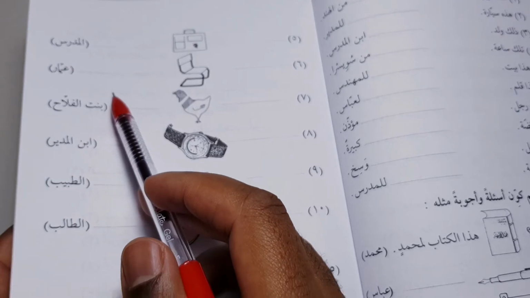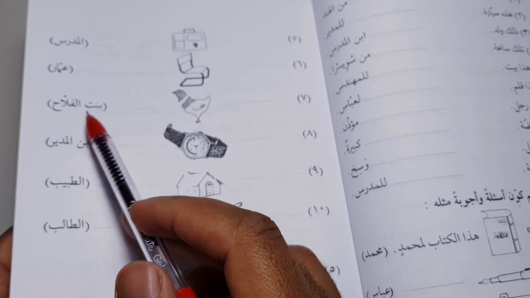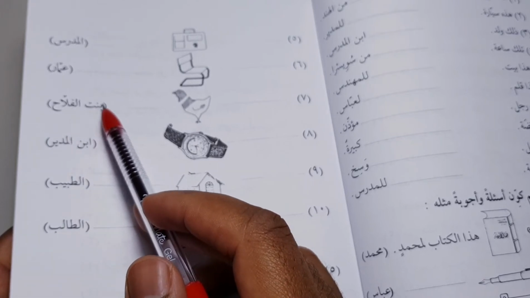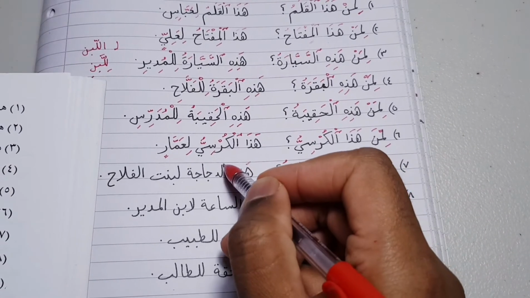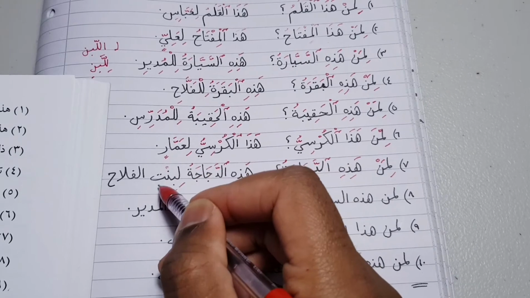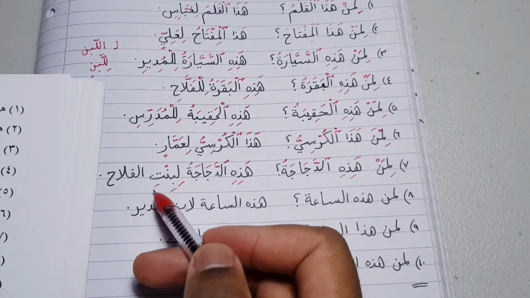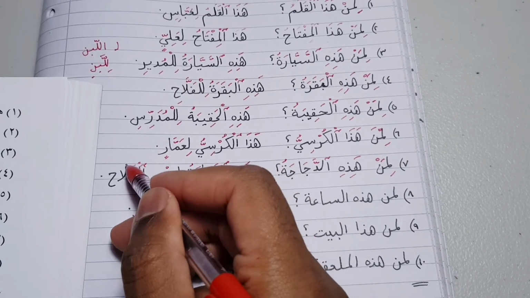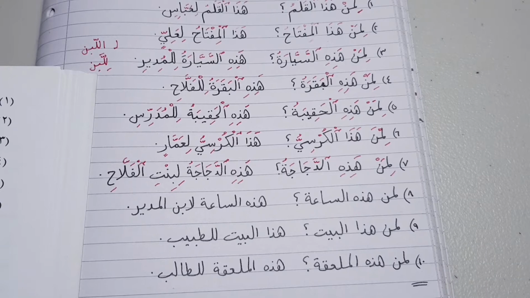In this case, we're bringing lam, which is a harf jar. So the bint is going to end with a kasra. Binti, li binti, the farmer's daughter. So هذه الدجاجة li binti. Because of this lam, it has affected the mudaf and made it majroor. Li bintil fallahi, belongs to the farmer's daughter.